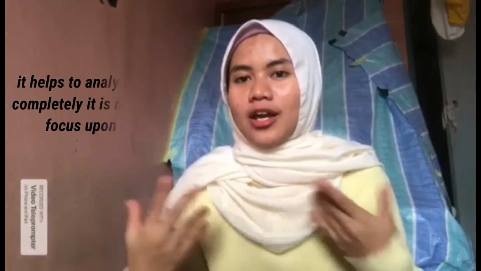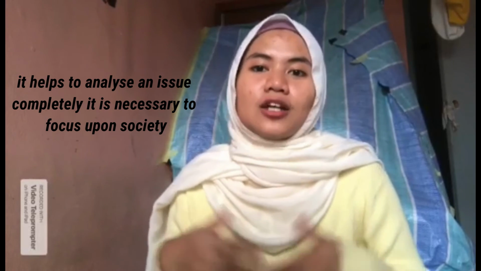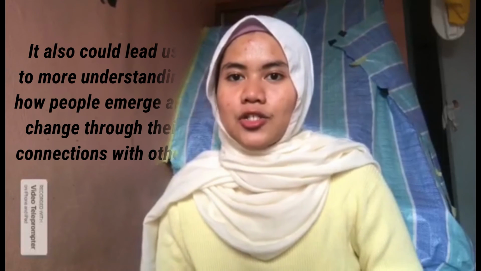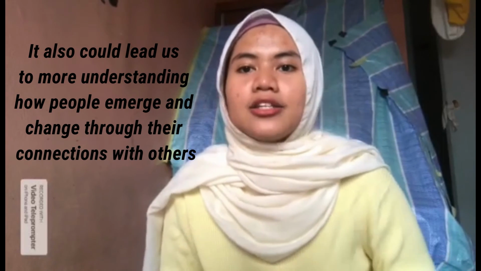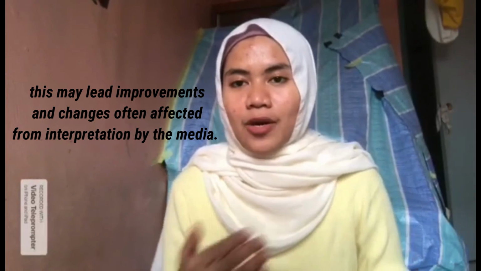For the context of using figurational theory in daily life, it helps to analyze an issue completely. It is necessary to focus on society as a whole and identify the figurations that exist within the society. It could also lead us to more understanding of how people emerge and change through their connection with others. This is important because it allows us to understand social development through time. The theory may mean that when there is an issue, people and groups will change their perspective and approach toward it, which could lead to improvement and changes, often affected by interpretation from the media.